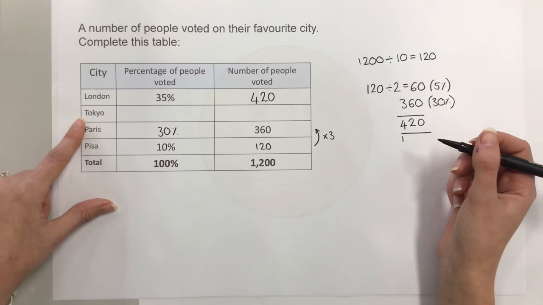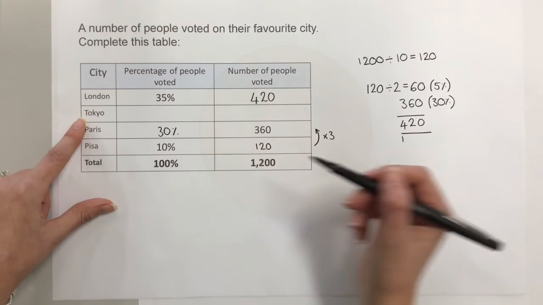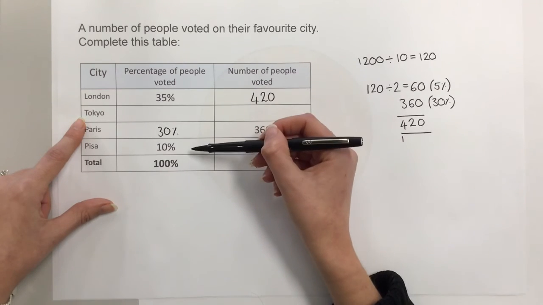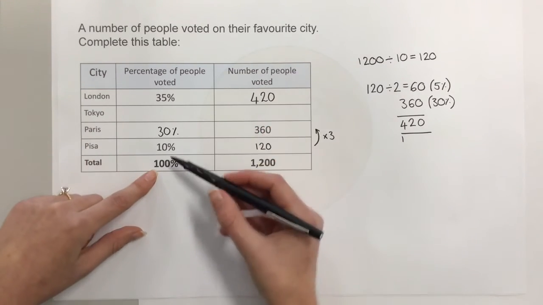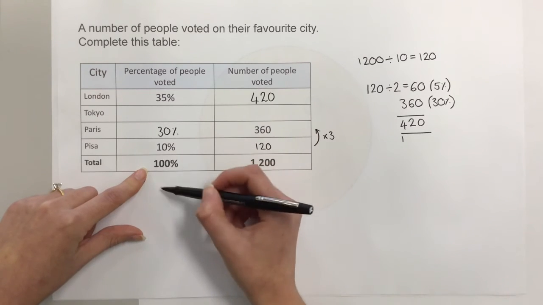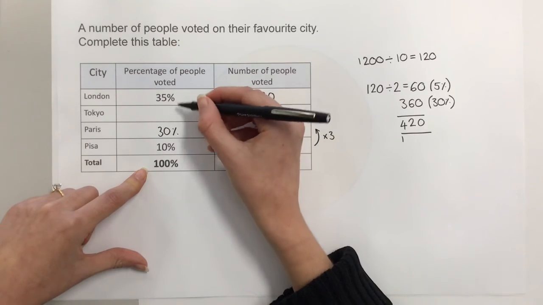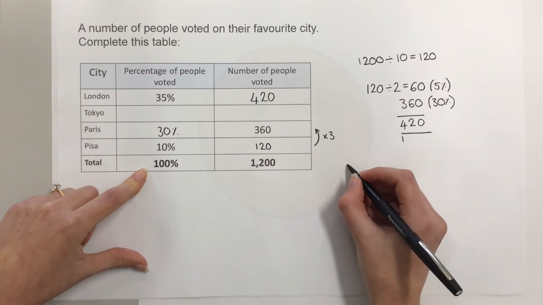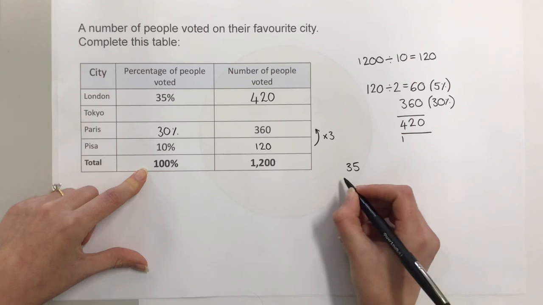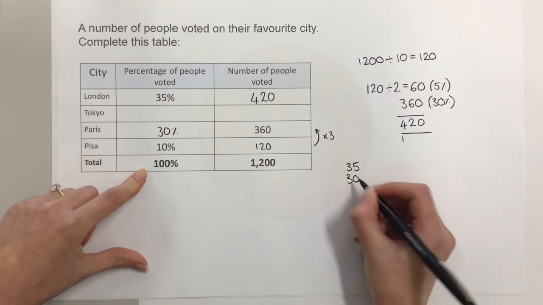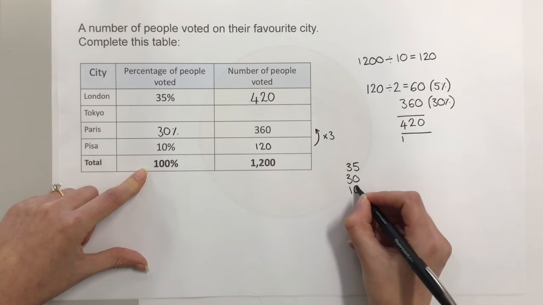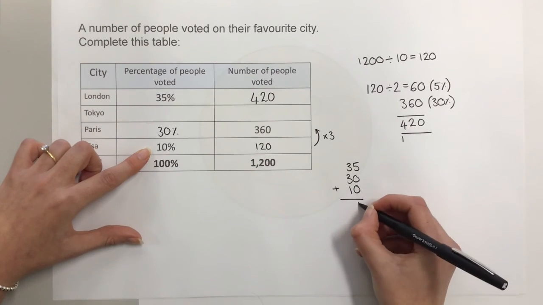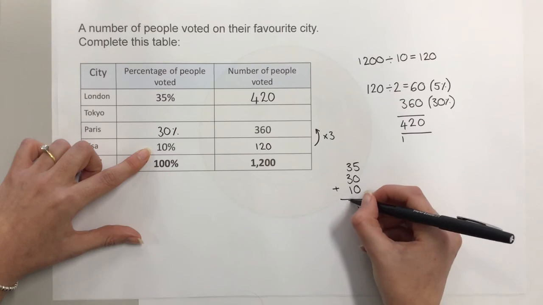Okay, so my last one now is Tokyo. So how can I go about working out what percentage of people voted for Tokyo? Well, now that the rest of my table is filled in, I know that the percentage, of course, totals to 100. So I can add up all the other percentages and find out which one is missing. So let's do 35 plus 30 plus 10. They're the three percentages I already have. So 5, 6, 7.